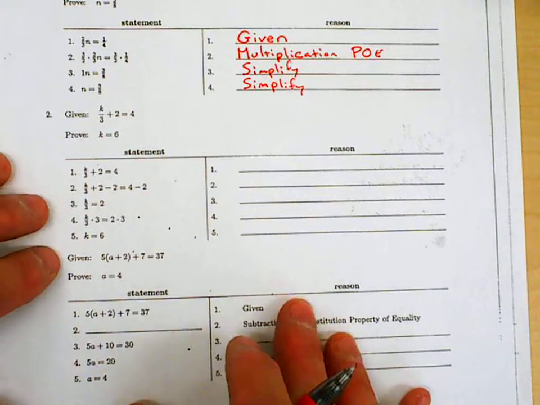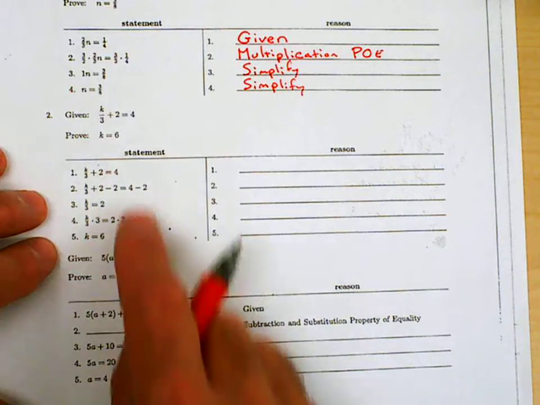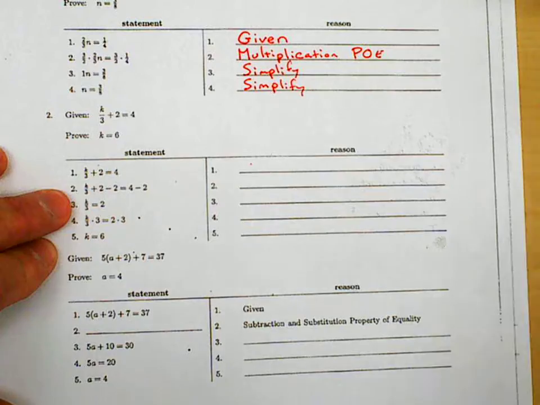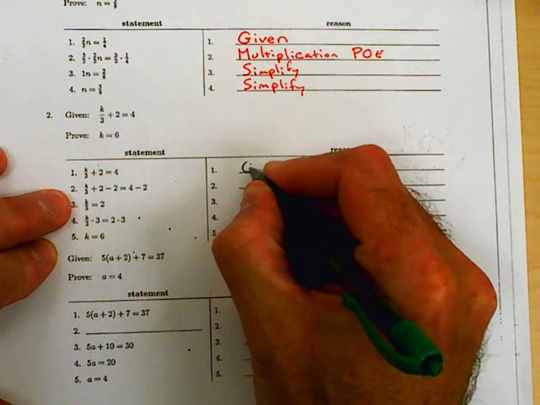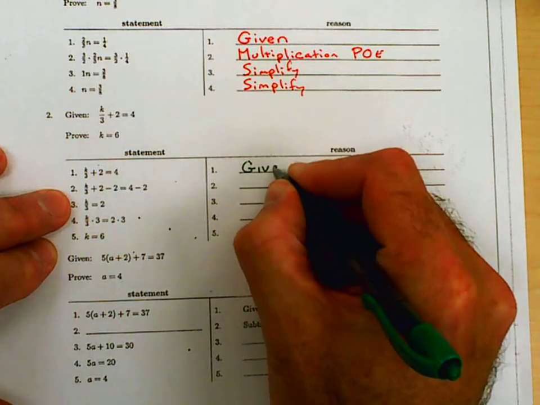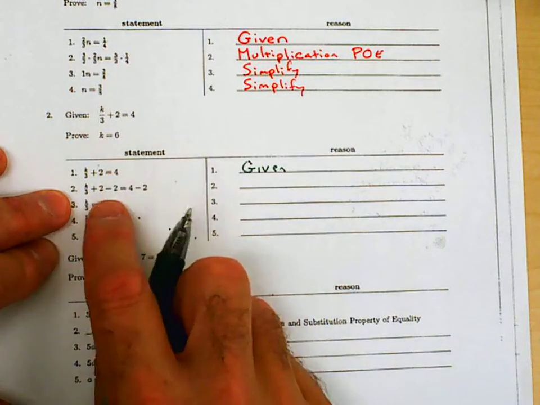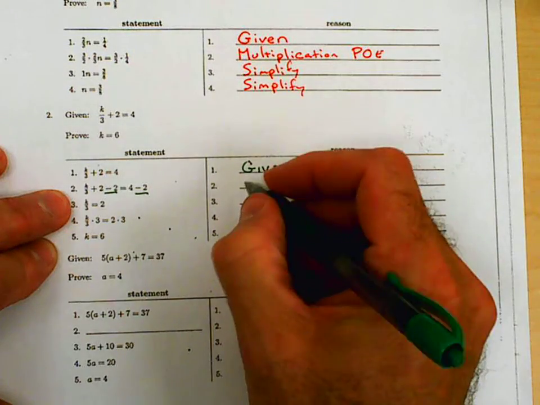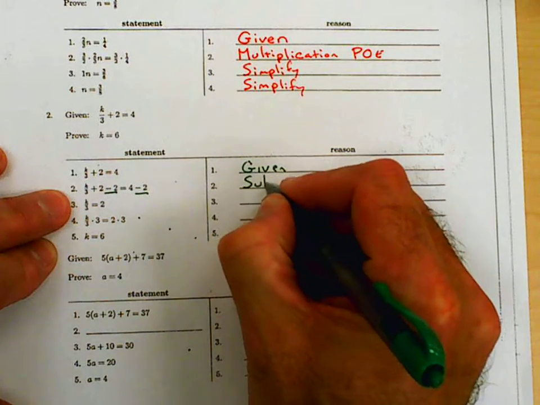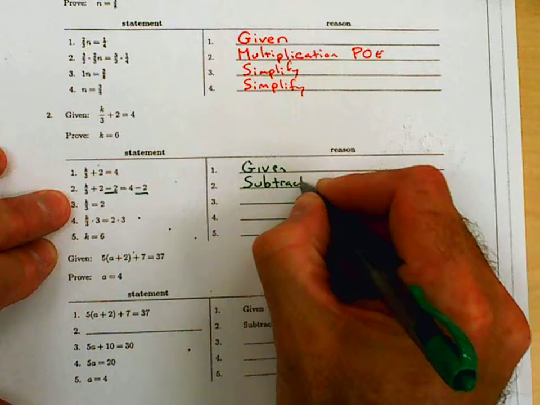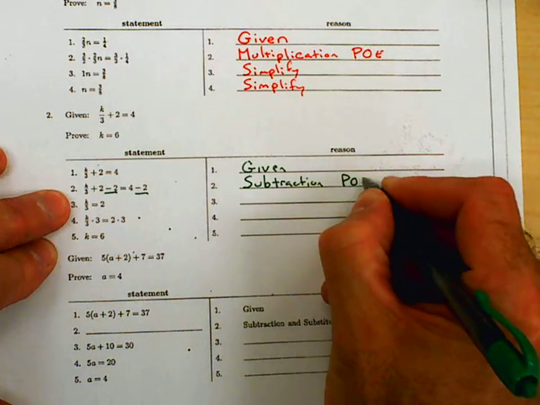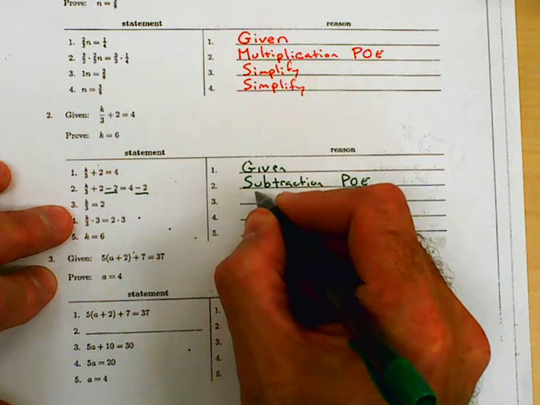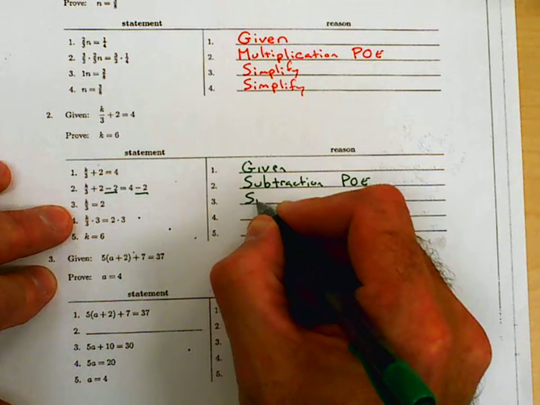The next one, again, they've done it for us, but we have this given to us, which is where we start here, given. Then we subtracted 2 from both sides. This is what's different about that side. So what do we use? The subtraction property of equality. And once we do that, we simplify. We get k over 3 equals 2 after we simplify.